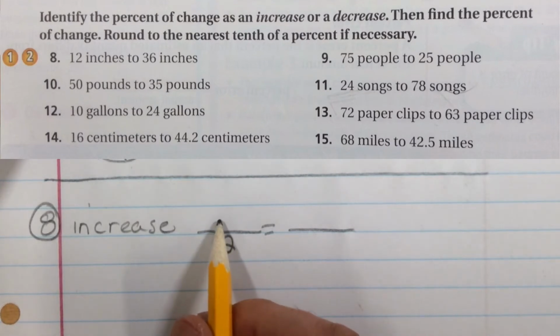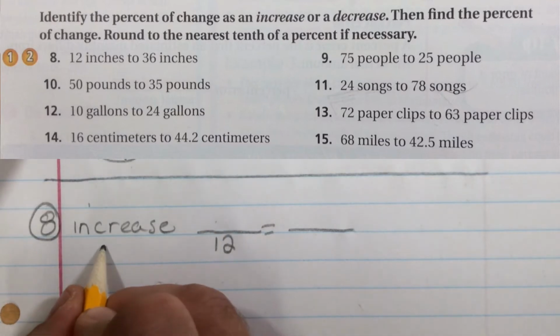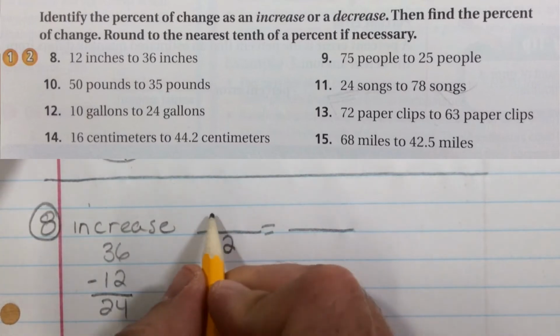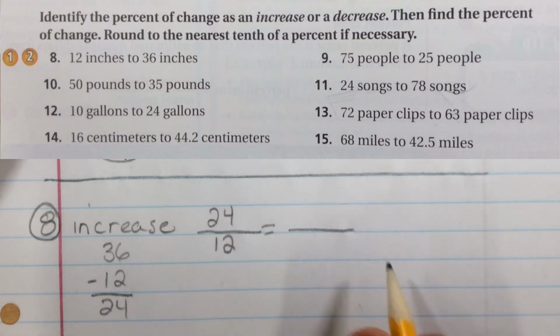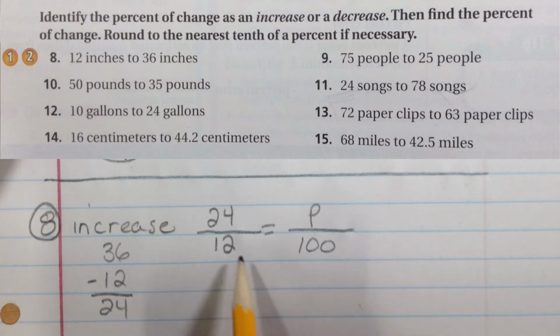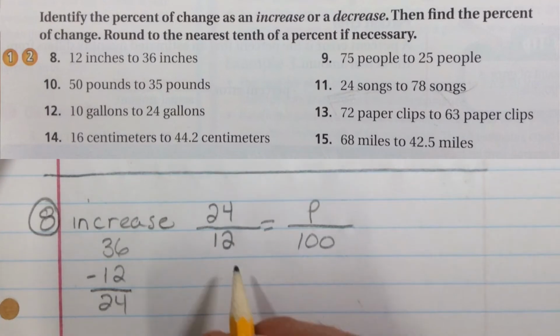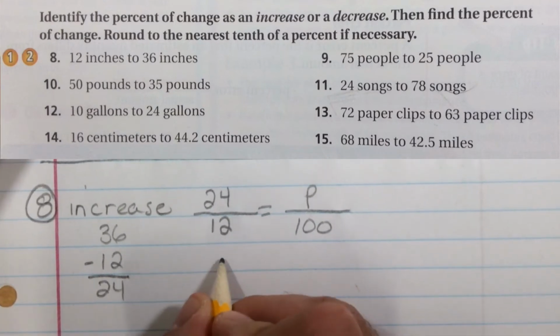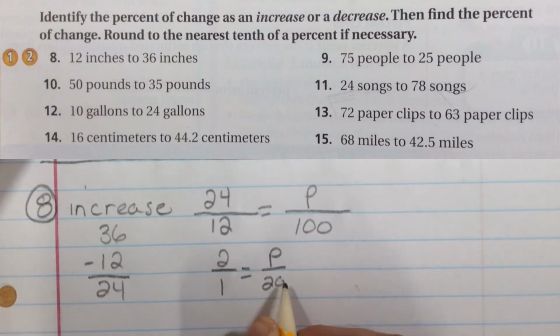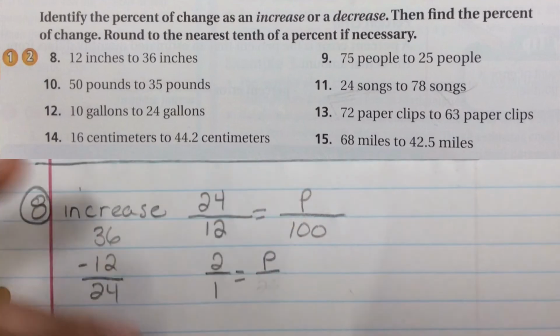And now we do not put 36 up here. What goes up here is the change. And to find the change, we have to subtract. So 36 minus 12 equals 24. It changed by 24. That's what goes up here. And this is 100, of course, and we're looking for the percent. Well, I can simplify this side here. 12 goes into 24 and 12, so this would be 2 over 1 equals P over 100.